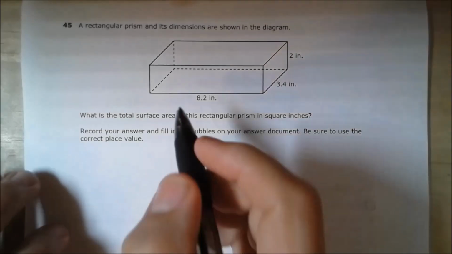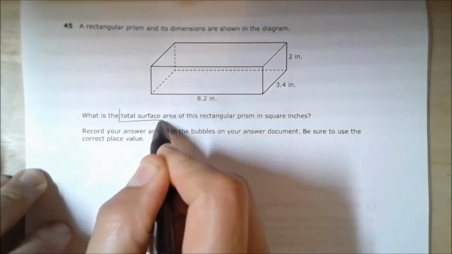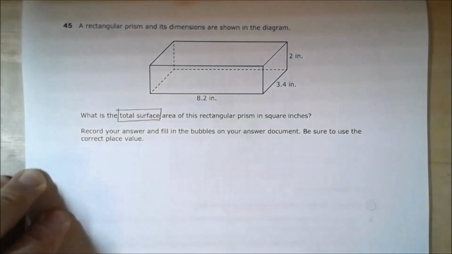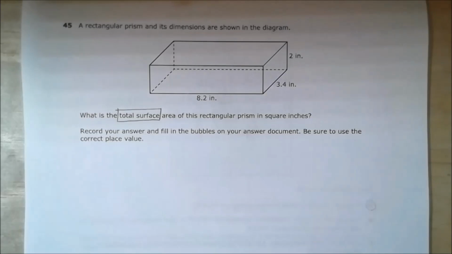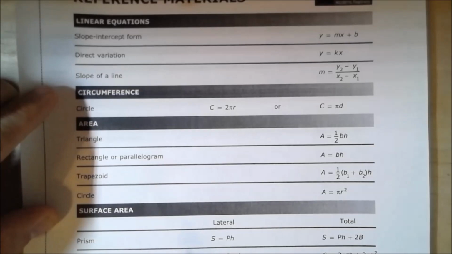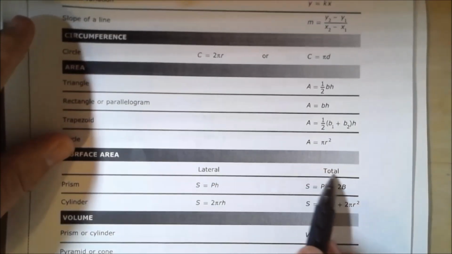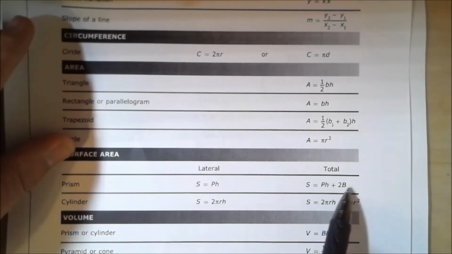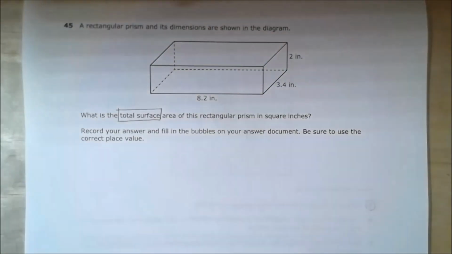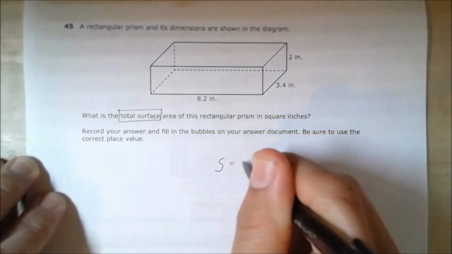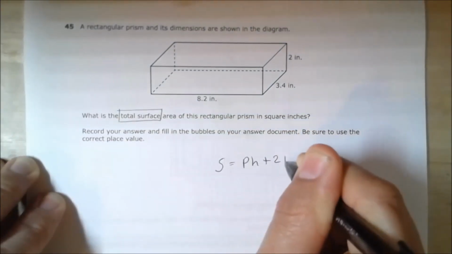Alright, we have a rectangular prism and its dimensions are shown in the diagram. What is the total surface area of this rectangular prism in square inches? Notice it is asking for the total surface area. And if we looked at our formula chart, when we're trying to find surface area for a prism, and it's a rectangular prism, we can go over to surface area right here. And it says for a prism, the total surface area is going to be S equals pH plus 2b. So let's go ahead and write that down. We have S equals pH plus 2b.